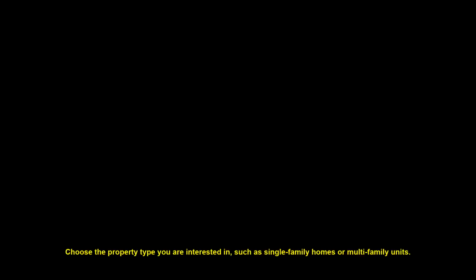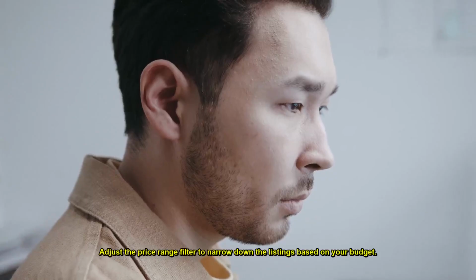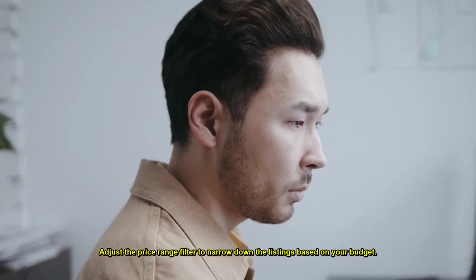Choose the property type you are interested in, such as single-family homes or multifamily units. Adjust the price range filter to narrow down the listings based on your budget. After setting your preferences, click on the search button to view the results.